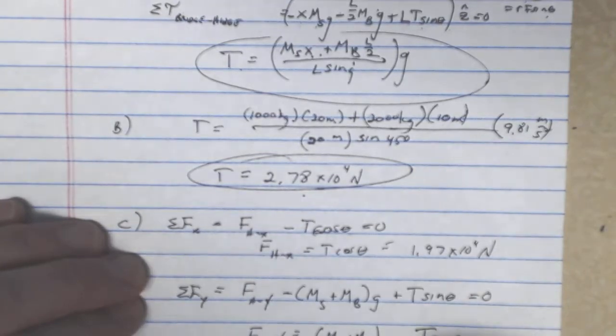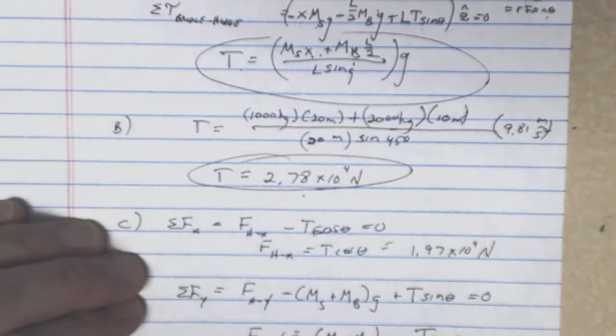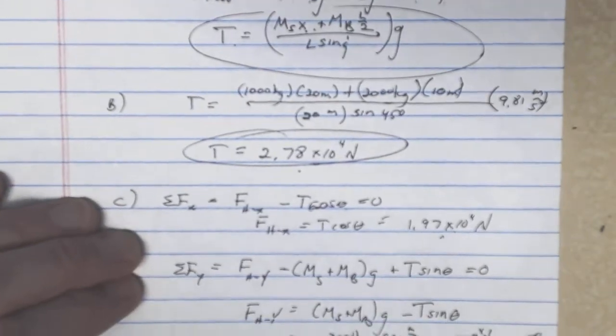Just plug in all the values that you're given above. 3,000 kilograms, 9.81 meters per second squared, minus 2.78 times 10 to the 4th newtons, times the sine of 45 degrees. Plug that into your calculator, and the answer is 9.77 times 10 to the 3rd newtons. Now, this would seem like a complete answer, the x and y components of the hinge force, but you're actually explicitly told to get the magnitude of the force.